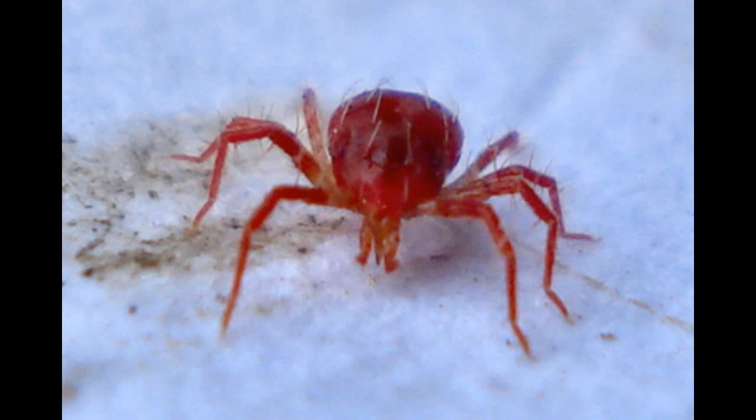Its rate of development is almost twice as fast as that of the pest. It is no wonder, then, that the persimilis mite is considered a particularly effective natural enemy, with an impressive ability to suppress populations of harmful mites. It's a great predator for spider mites in humid greenhouses and in dense field crops. It consumes eggs, nymphs, and adult stages of mites.